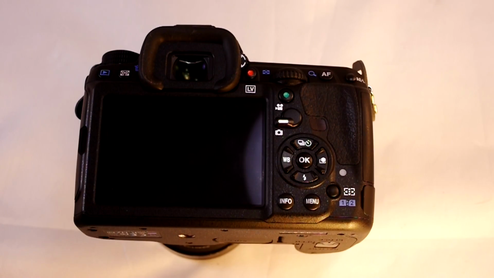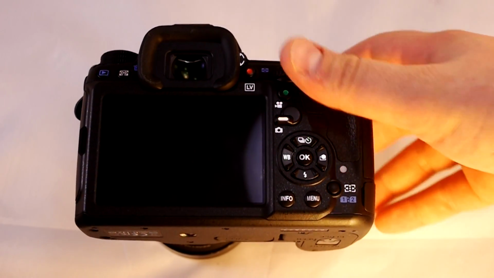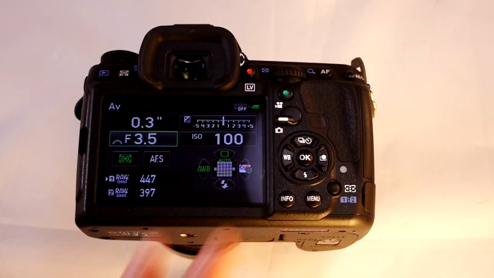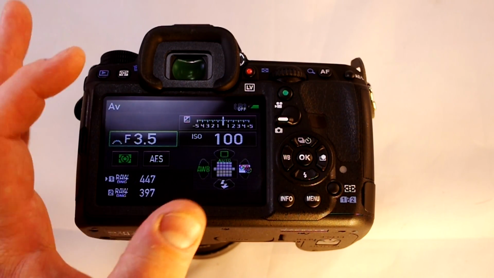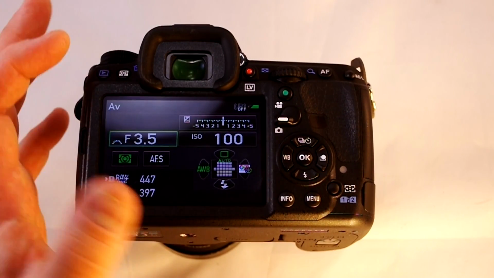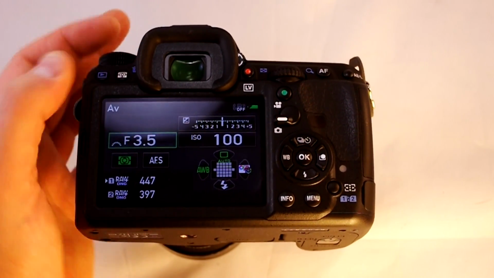In this video we're going to look at how to use all of the features and functions behind these buttons. We're going to talk about what it is that they do and how they affect your photography. We're going to start off over here. We saw the play button before. We're going to talk first about the metering button.